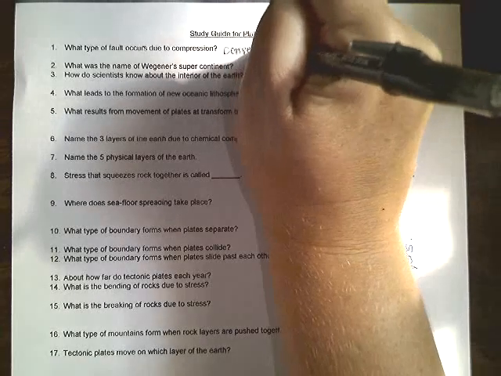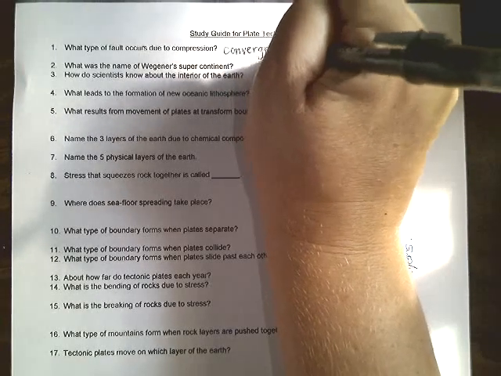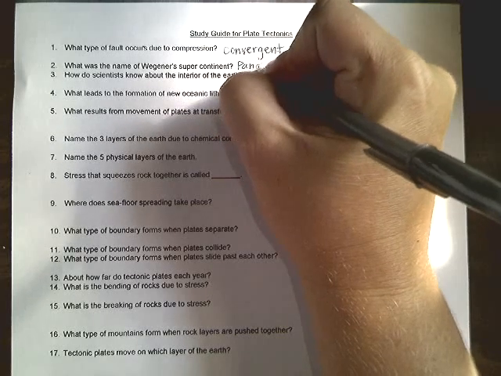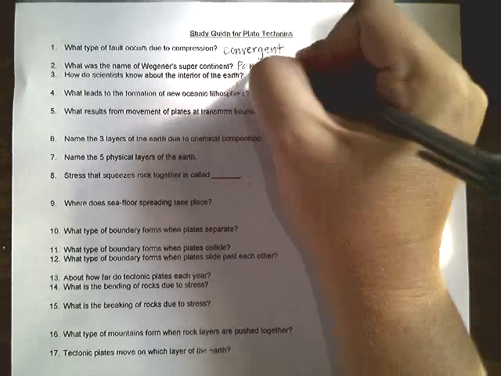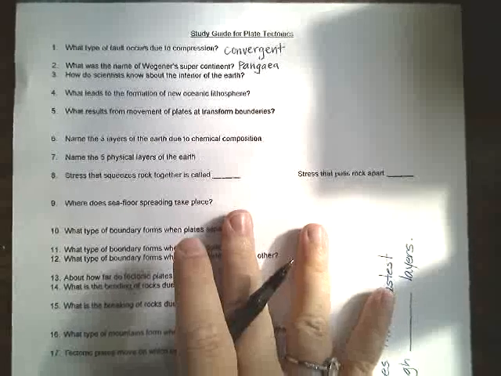So first one, what type of fault occurs due to compression? That's colliding. That would be a convergent fault, plate boundary. What was the name of Wegener's supercontinent? Well, you know by now that is Pangea, spelled all funky, P-A-N-G-A-E-A.